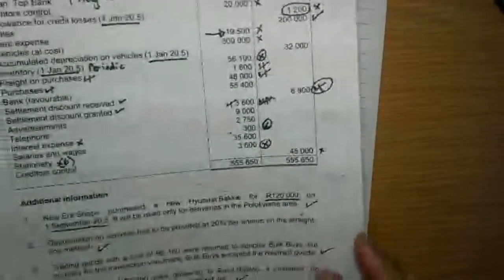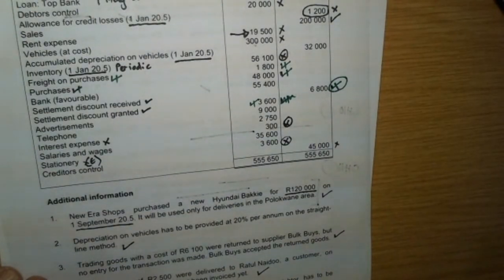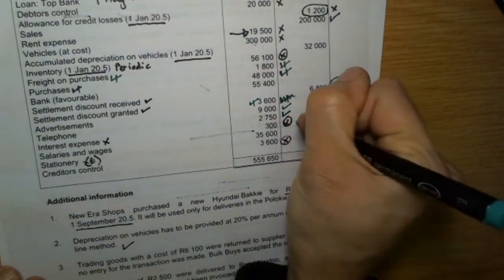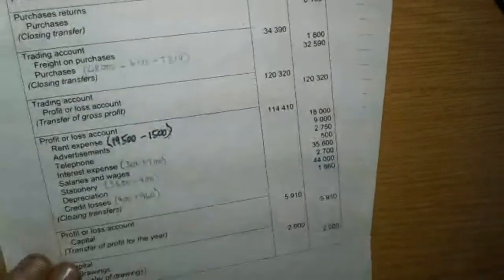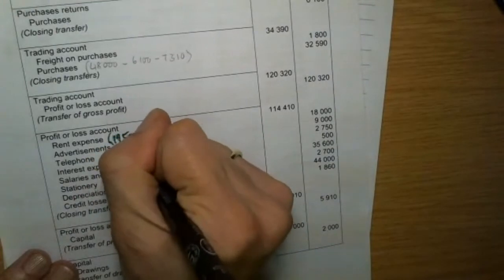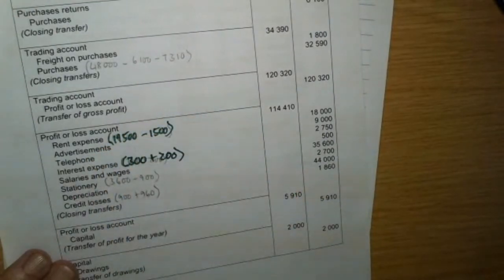Okay, so what I'm doing now is I'm looking for the rest of my income and expenses, and I'm closing them to my profit and loss account. So I've now dealt with advertisements and telephone. Interest expense is the next one. You will remember for interest expense, we had to make an adjustment. The trial balance had an amount of 300, but I had to add 200 to that.